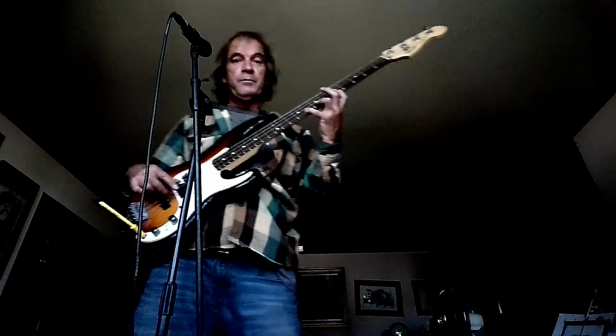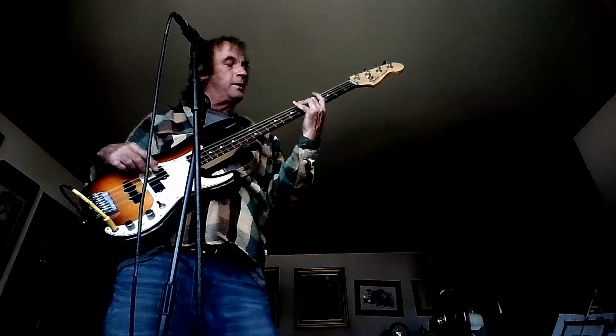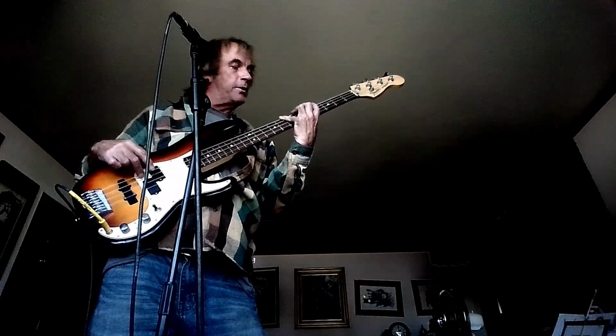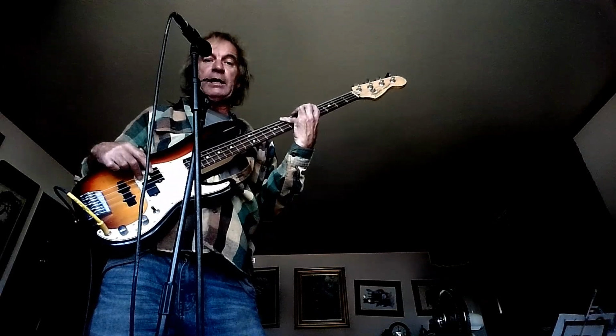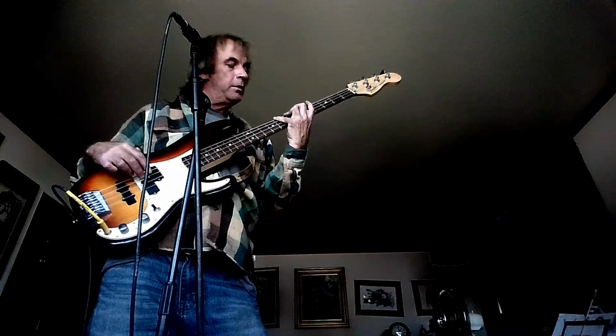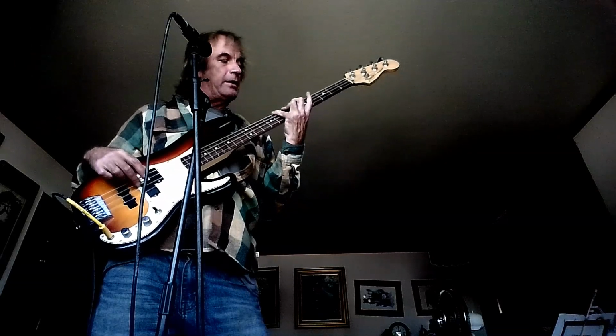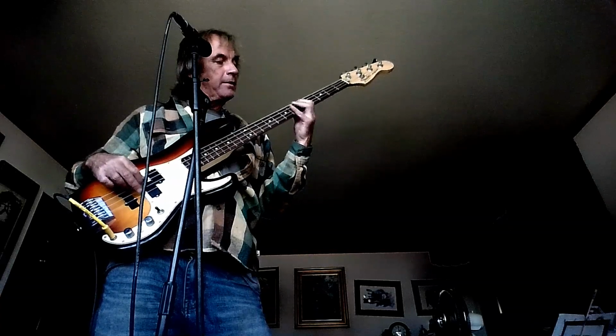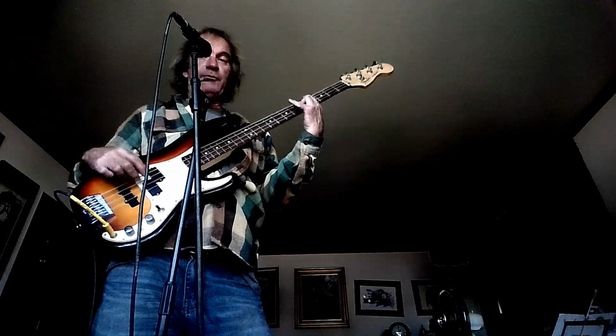So in this case, I'm going to the major scale in the first position. I'm putting my index finger on the 4th fret, A flat. Then we're going to go over here to C, and then to E flat, and then back to A flat.